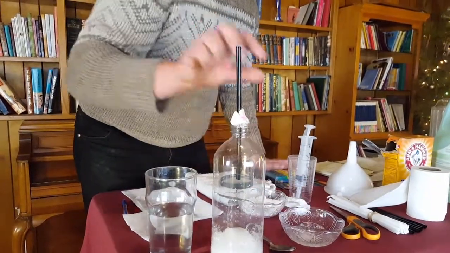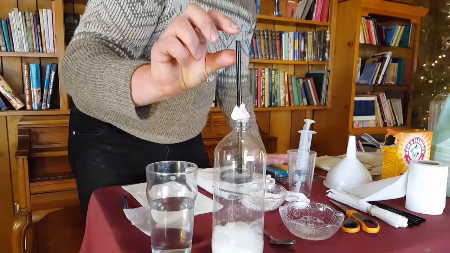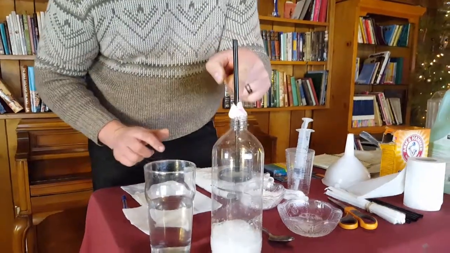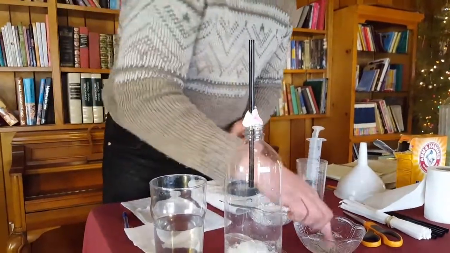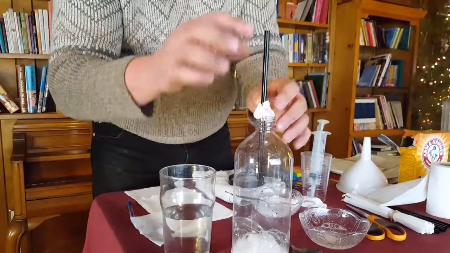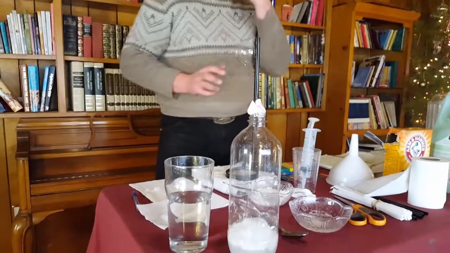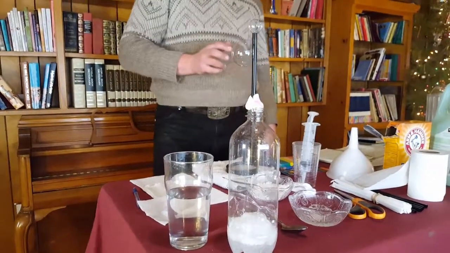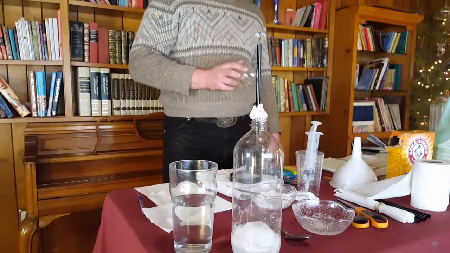Ain't no way we're making bubbles now. We're making bubbles down here. Let's just put some more soap solution down there. There we go. Slowing down the reaction a little bit. Pretty cool. That's awesome. And there's our little bubbler.